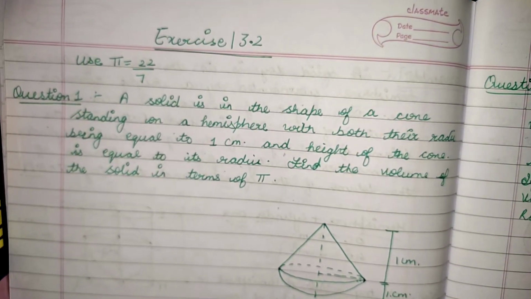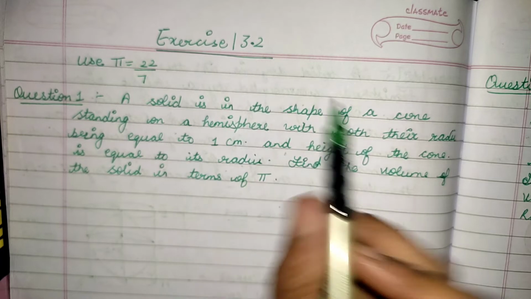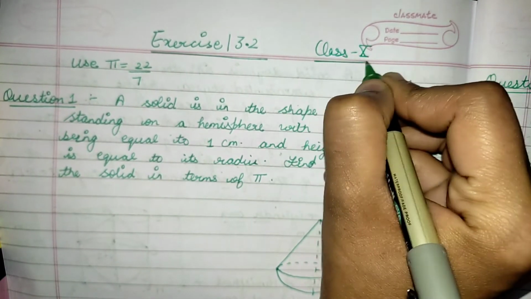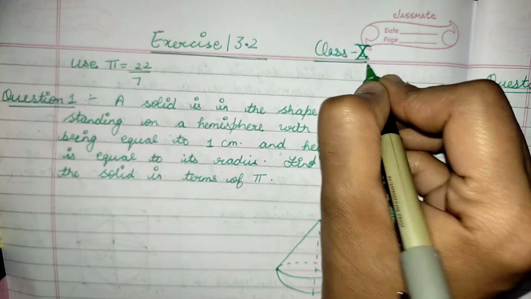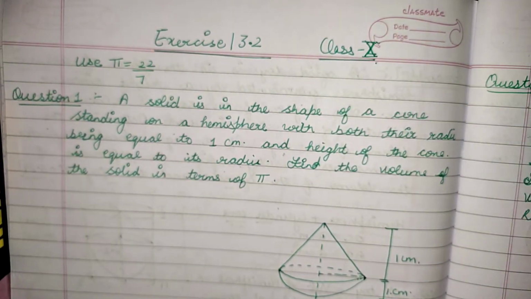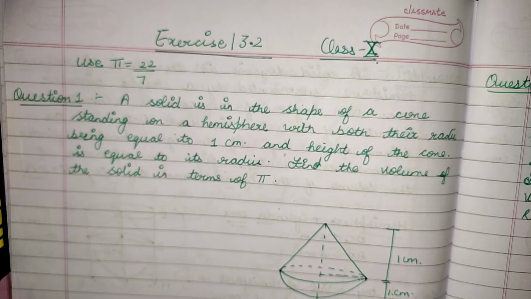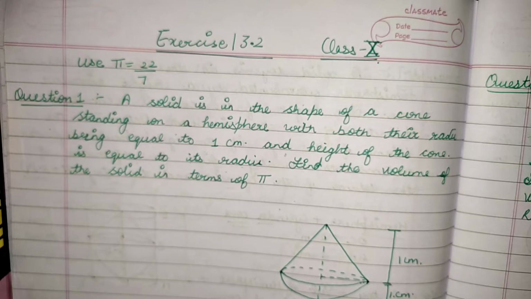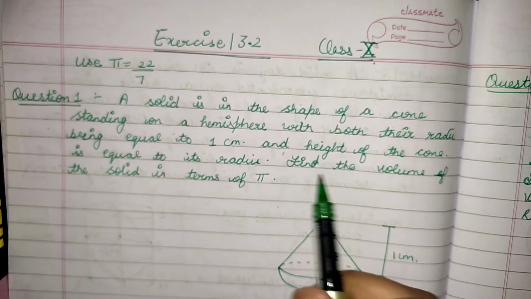So let us start our today's topic, which is exercise 13.2 of class 10th, and the chapter name is surface area and volume. Till now we have solved each and every question of exercise 13.1 and all the examples of exercise 13.1 and exercise 13.2. So let us start the very first question.